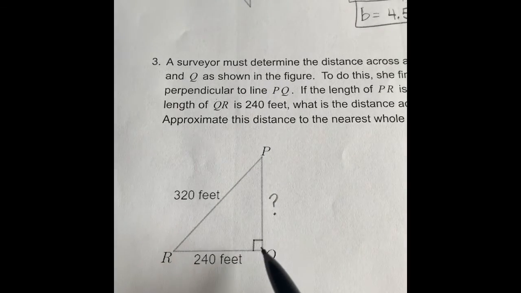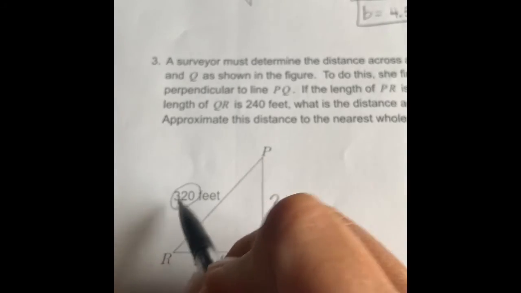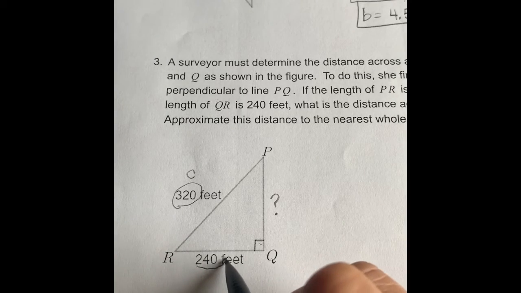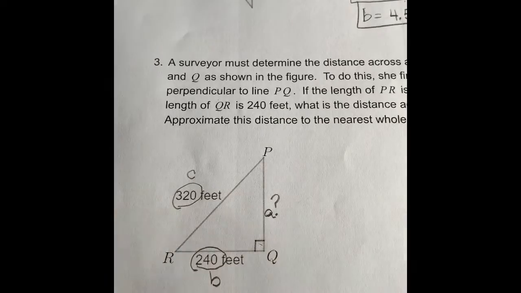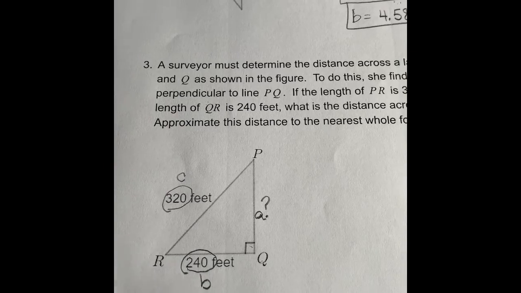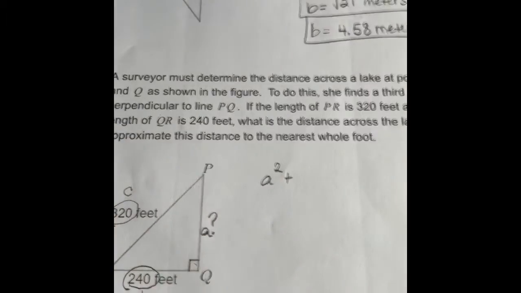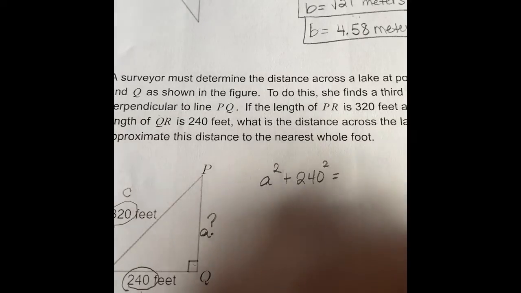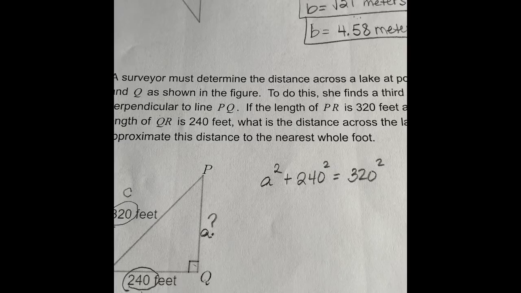Let's see. Here's the right angle. Directly across from it is your C. So this 320, that's our C. Let's call this side here B. And let's say we want to find this side A. We haven't found A yet, so I might as well show you one where you're finding A and not B. So using the Pythagorean Theorem, we have A squared plus B squared, so 240, equals C squared, so 320. Definitely a calculator problem because we've got such big numbers here.